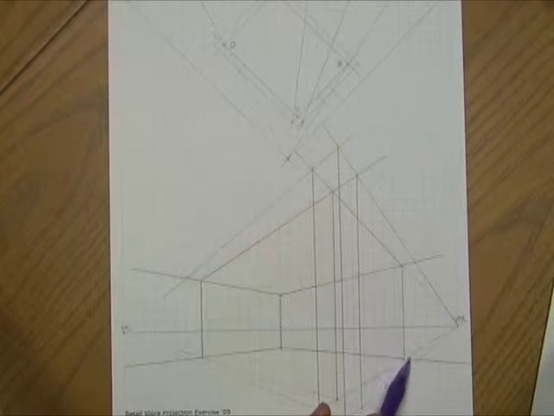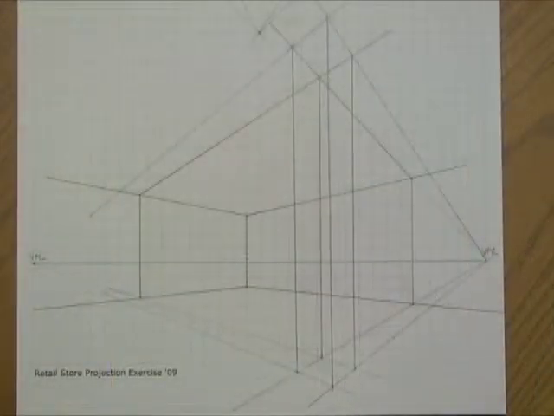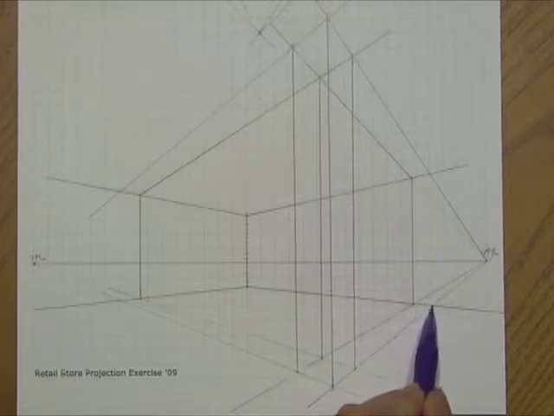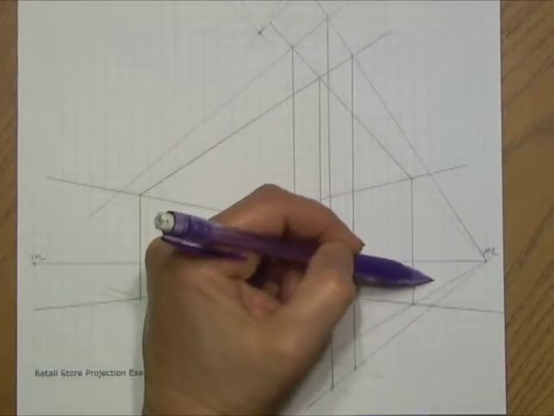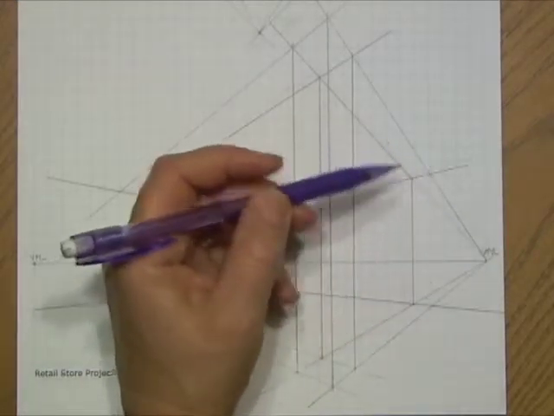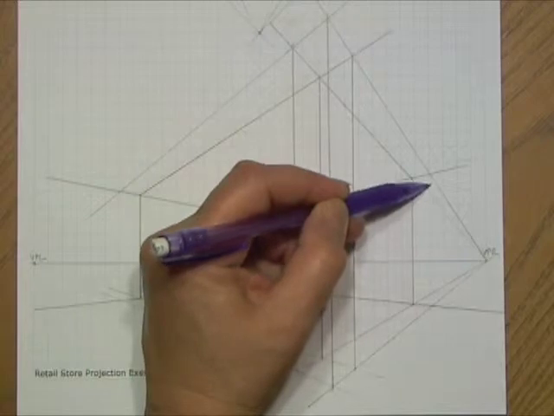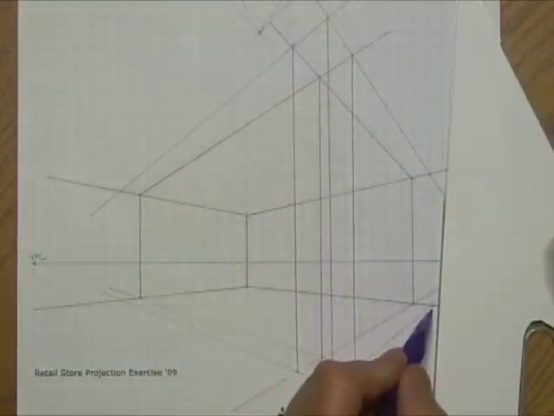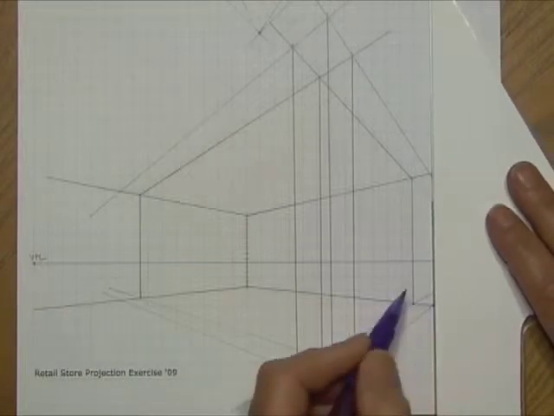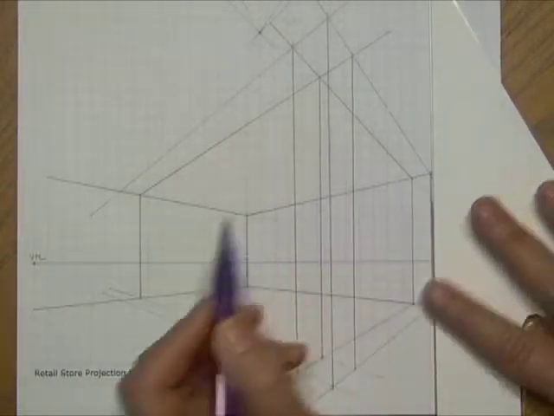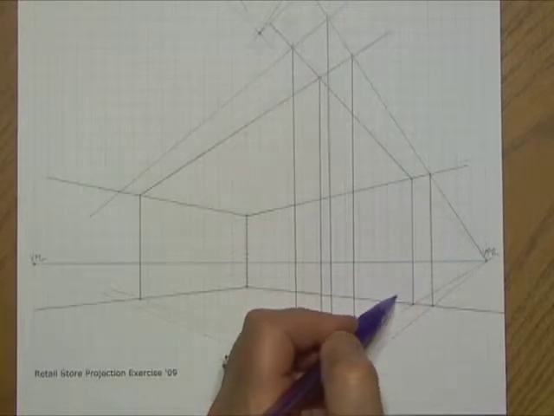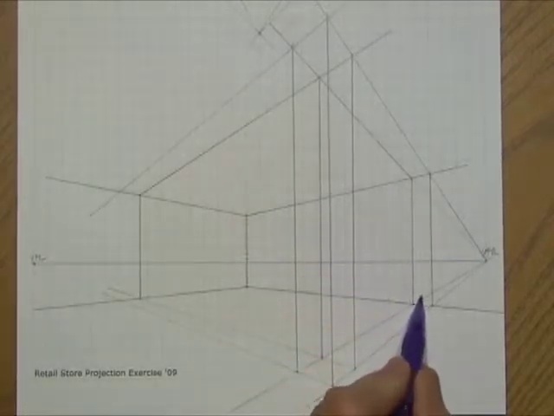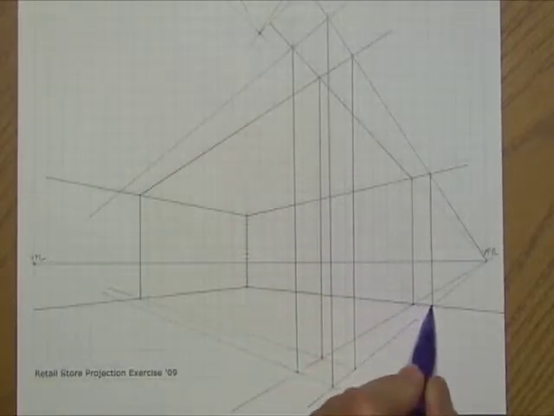Down in the bottom here, I can start to build the column off of this intersection right here. And if I went true vertical all the way up, I should be hitting this line, but I'm a little bit off that. So that would be the inside of the column on the wall line.